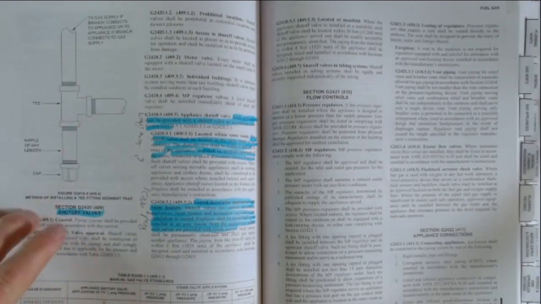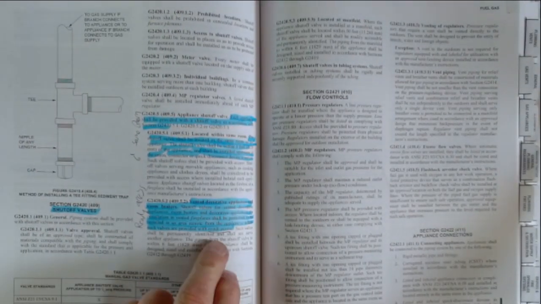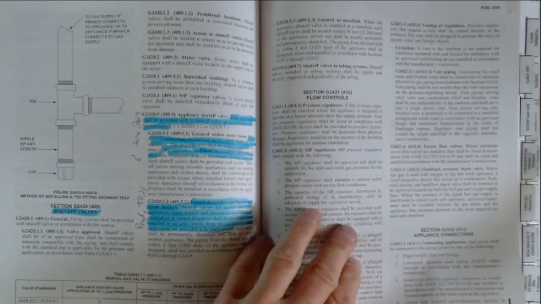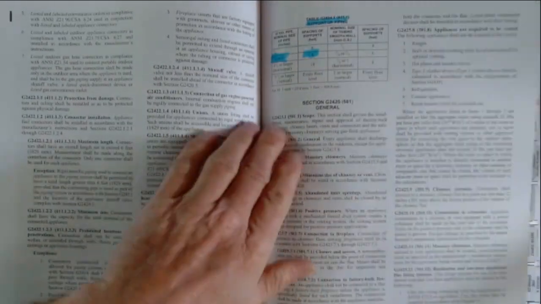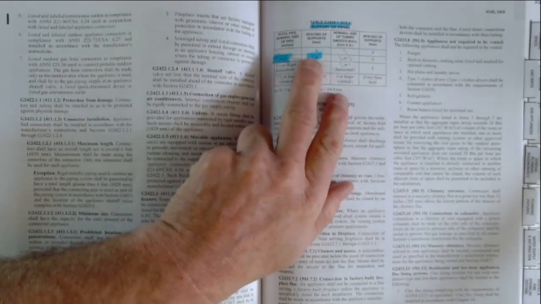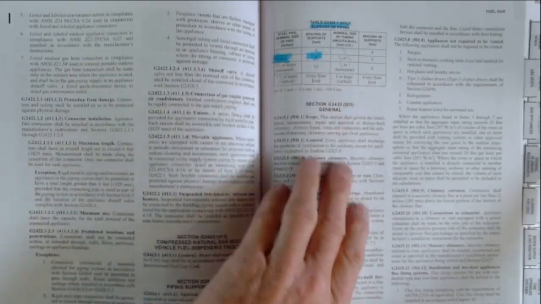As far as appliance shutoff valves, they have to be in the same room, have to be within 6 feet, and readily accessible. Supports, if I have a nominal iron pipe, 1 inch, it's 8 foot supports minimum.